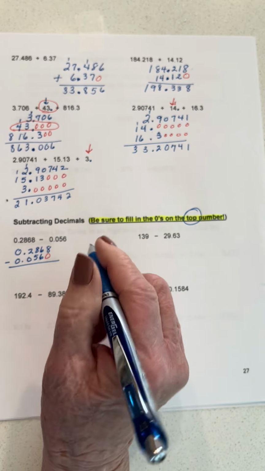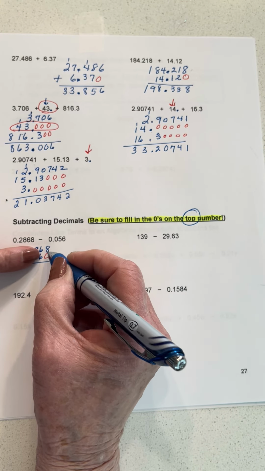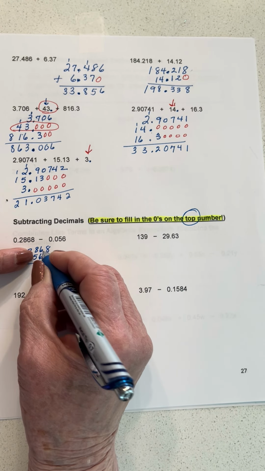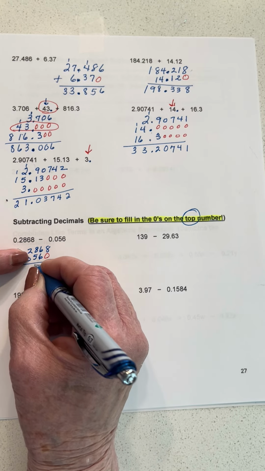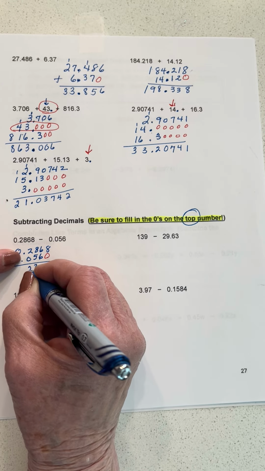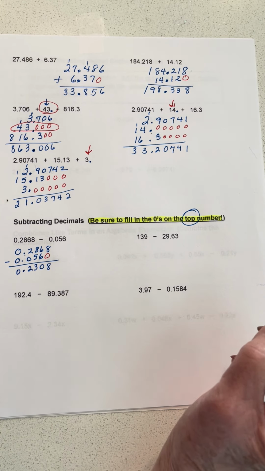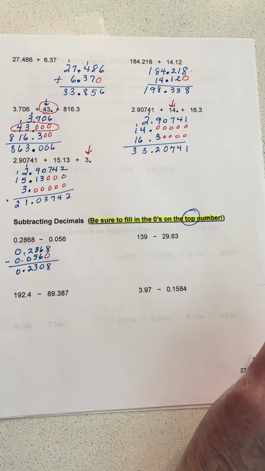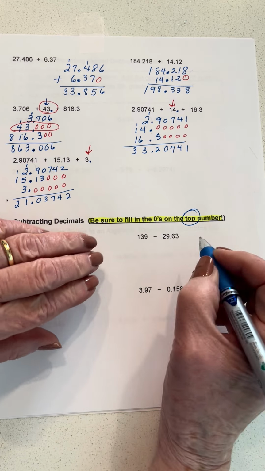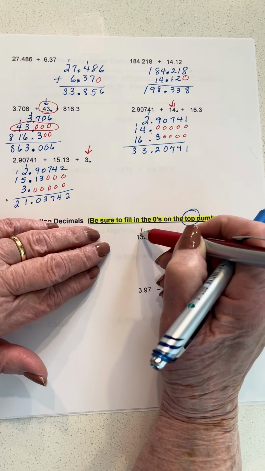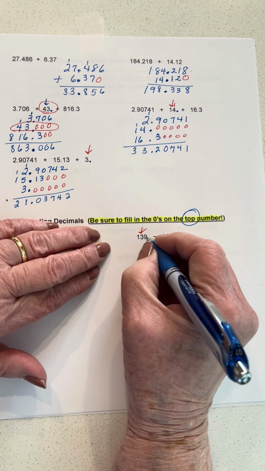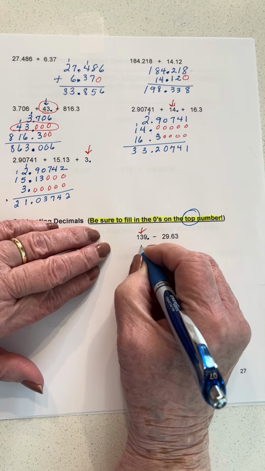Now we're going to subtract. We'll start over here. 8, 0, 3, 2. The decimal point goes here. And of course, that's 0. Now, when we look at this one, do you see that we have a whole number? So we know where the decimal point goes.